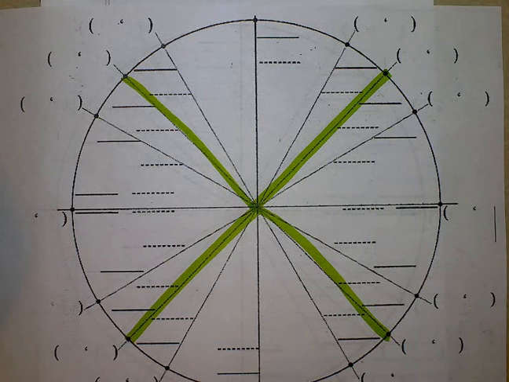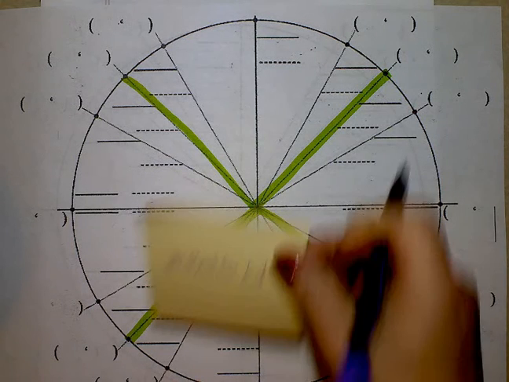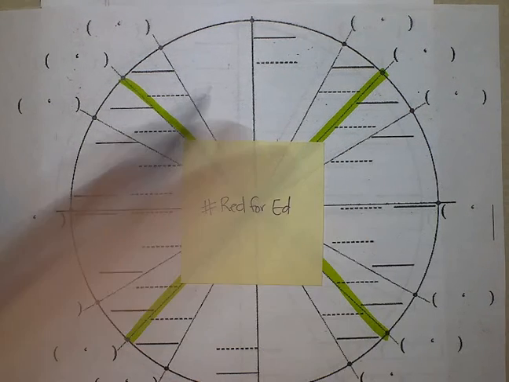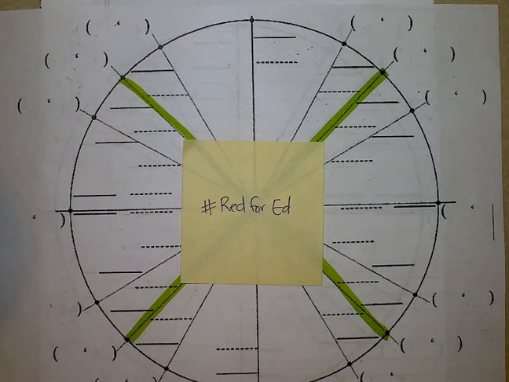Your last one, number 20. The red for Ed movement on your paper symbolizes this movement using what main color? What main color do they use to symbolize the red for Ed movement?